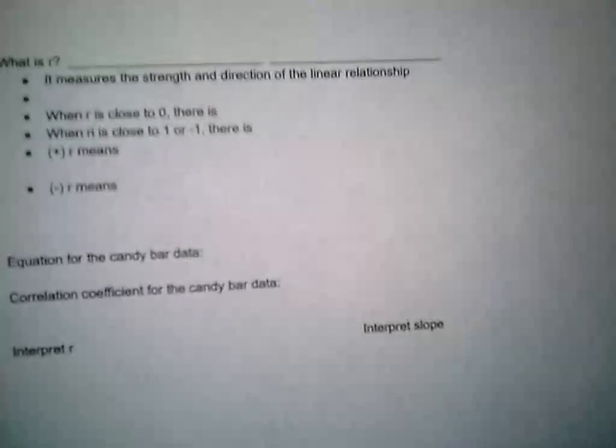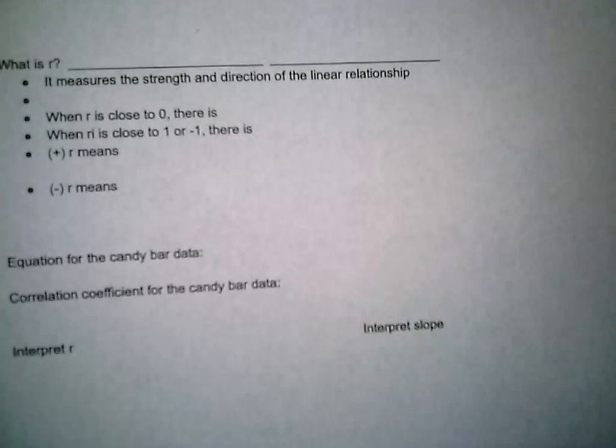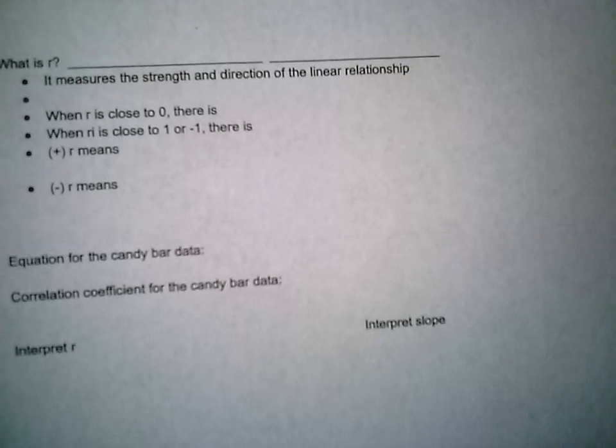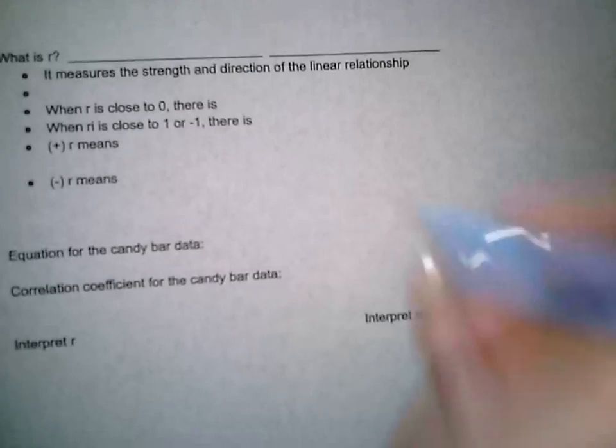Okay. So let's talk about what R is, and then we're going to use our equation to make some predictions. R is called the correlation coefficient. It measures two things: the strength and the direction of the linear relationship.